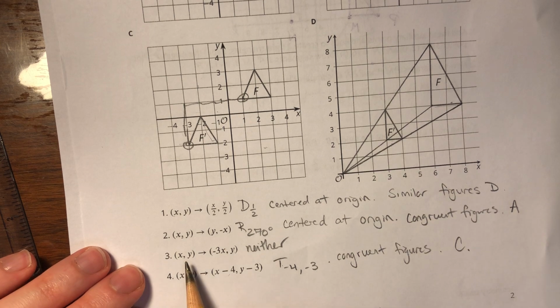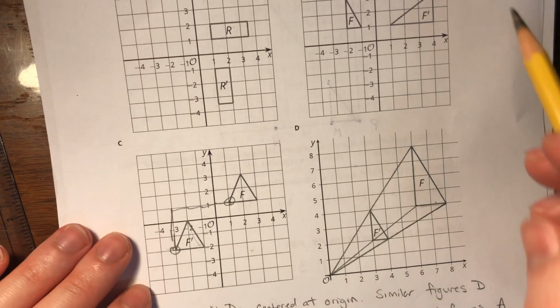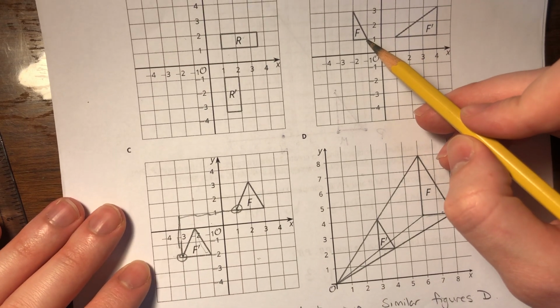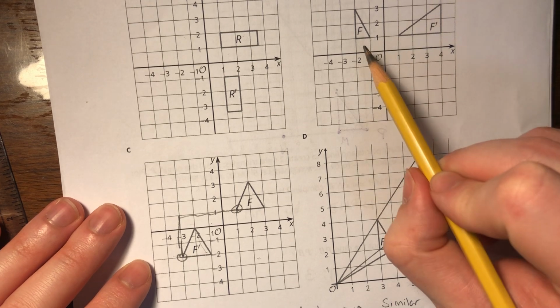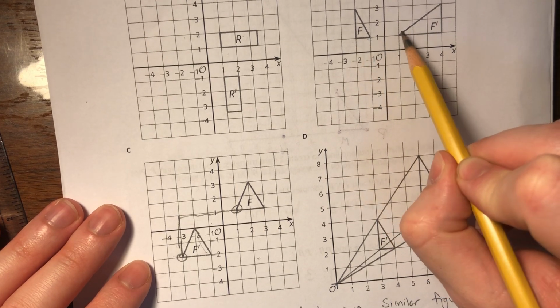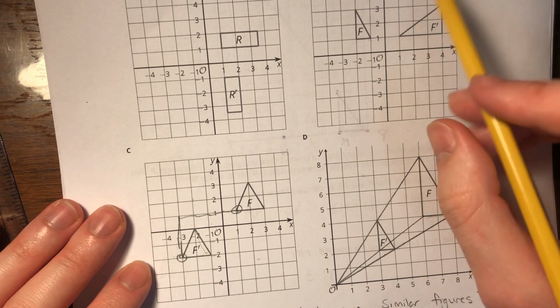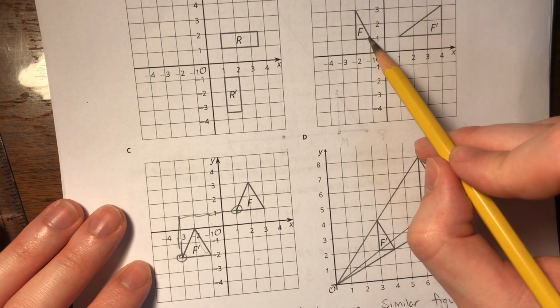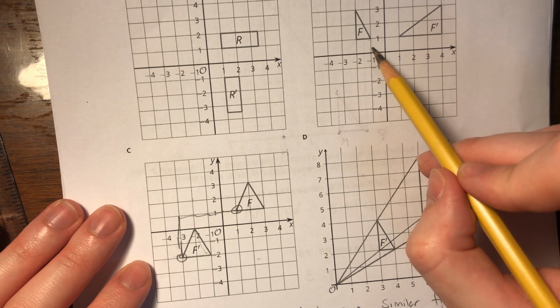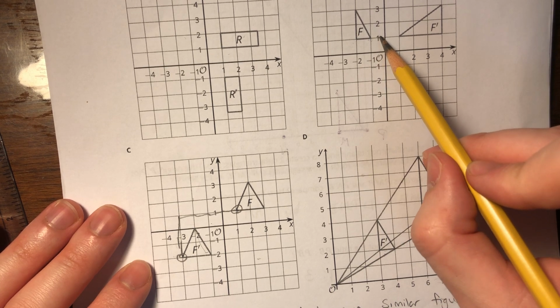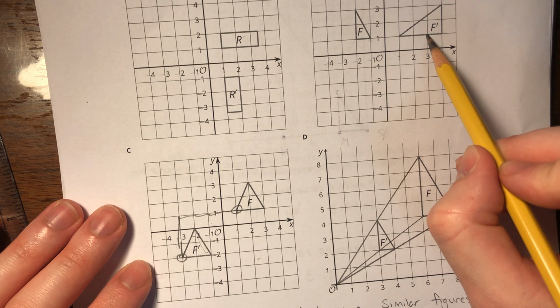All right, number 3, it looks like they've just taken every coordinate and multiplied the x by -3. So as you can see, the y coordinates here stay the same. Those don't change at all, but the x coordinates do. So -1 times -3 is +3, which actually is not even correct here.